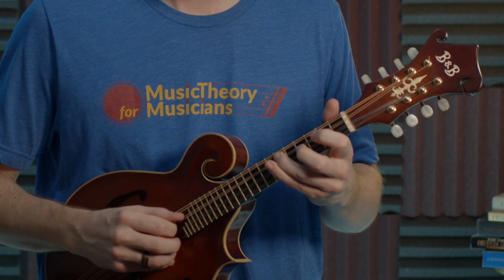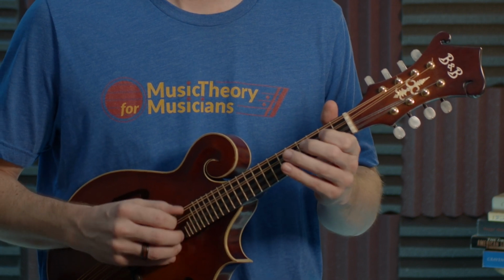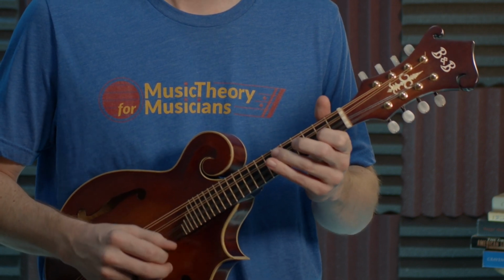E, F sharp, G sharp, A, B. 1, 2, 3, 4, 5. From E to B is a fifth. Play one note, play the other note, and if you can, play both. From E to B is a fifth.